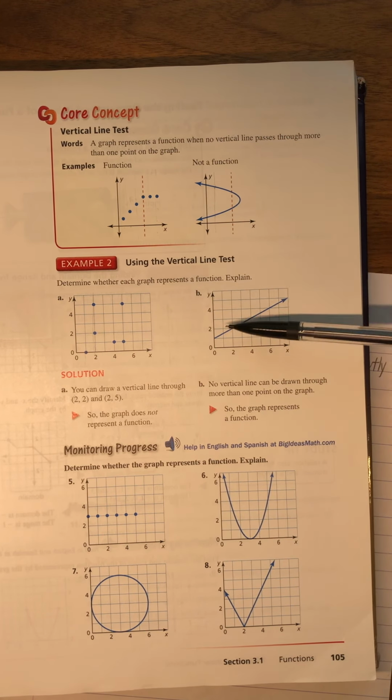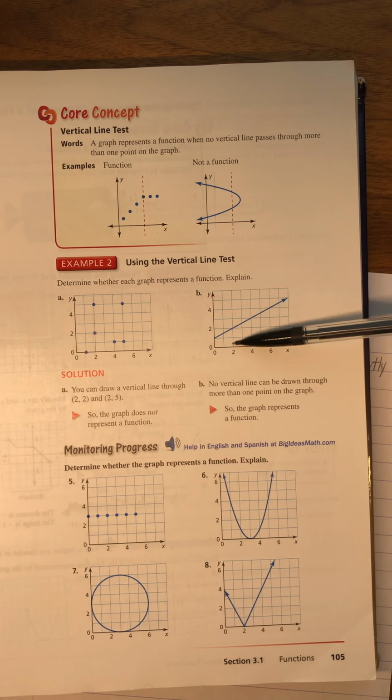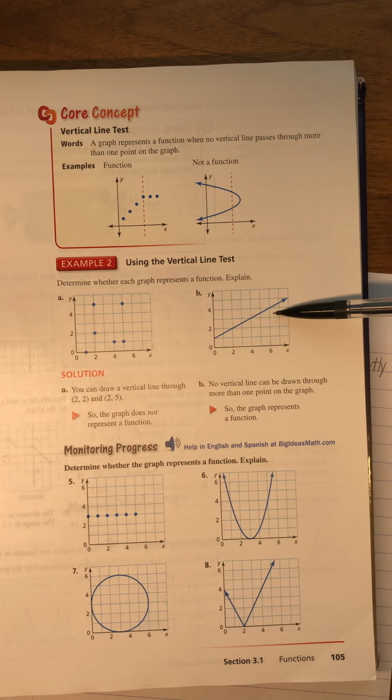Let's look at B. So anywhere I draw a vertical line here, it's only passing through this line 1 time. So this is a function because it passes the vertical line test. Each vertical line only goes through 1 point.